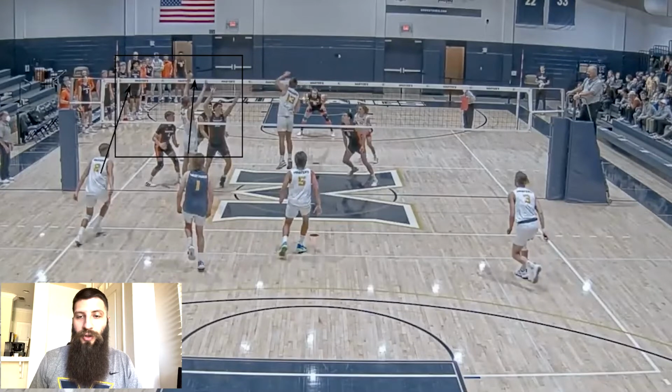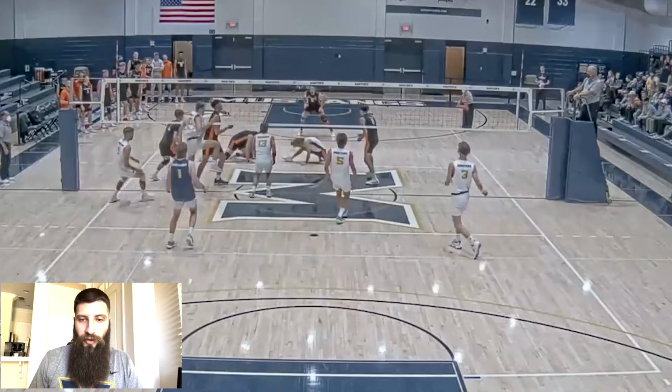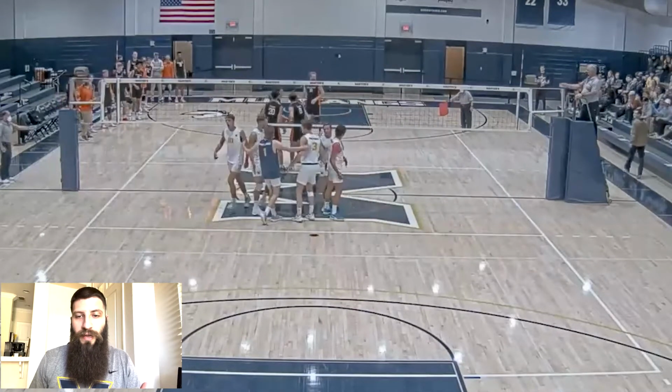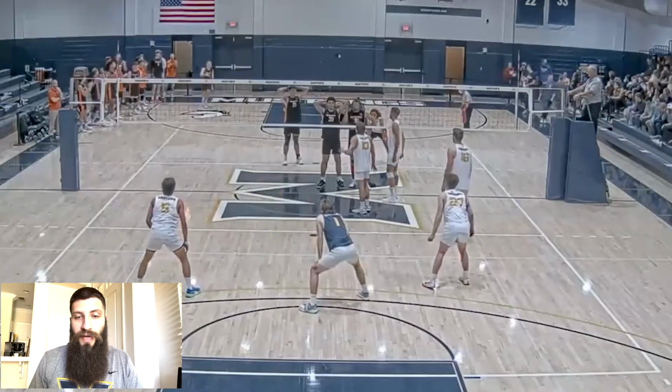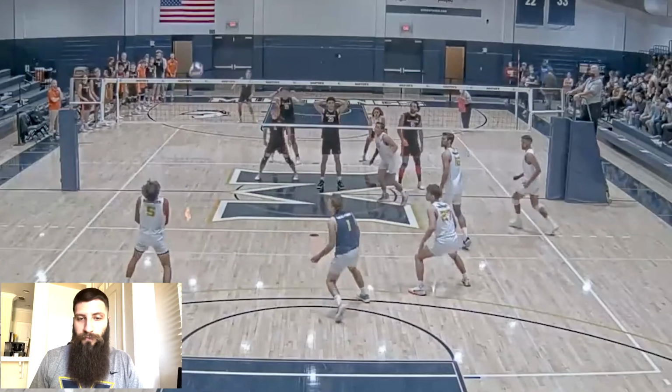And so now you have this one blocker right here whose job is to defend both the dump right here, the bick, and the D ball, right? We want to create scenarios where we're overloading certain athletes and creating opportunities. And so that dump was able to go straight down because there was no blocker in front.